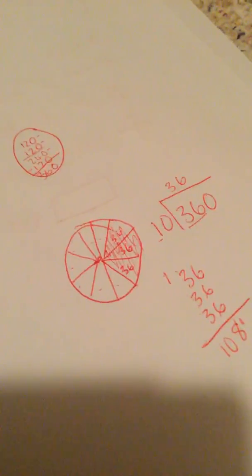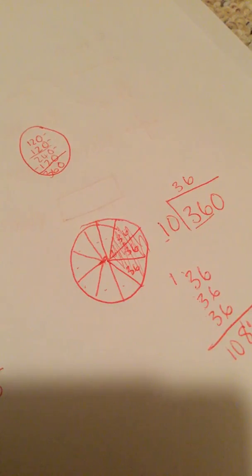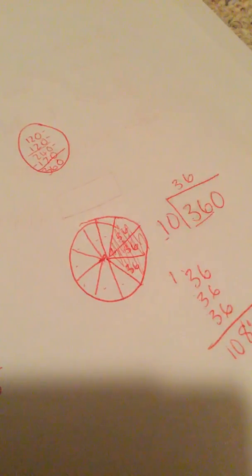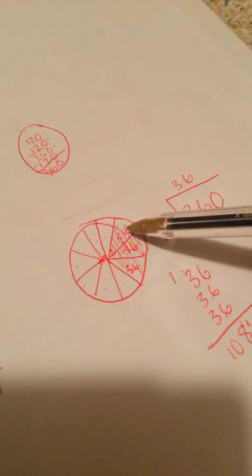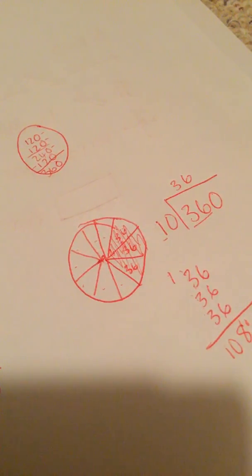So the key to doing these is you first have to figure out how much each piece is worth. And then if it asks for one piece, you're done. But if it asks for more than one piece, you just have to add them up to get the total. Okay? Kind of a long lesson, kind of a hard concept.